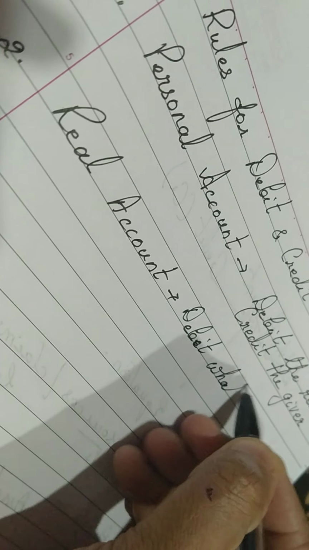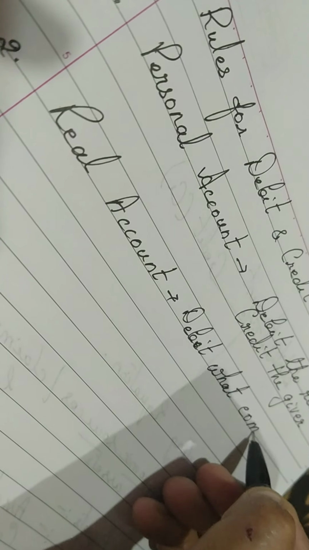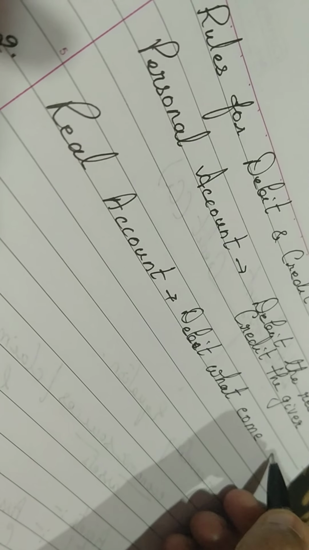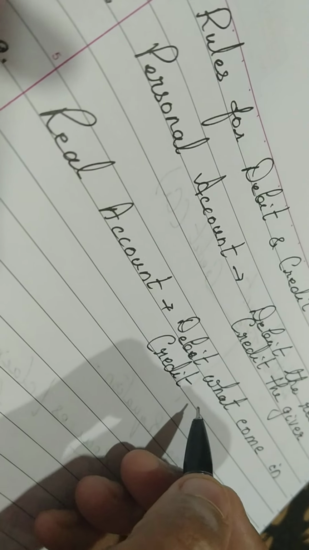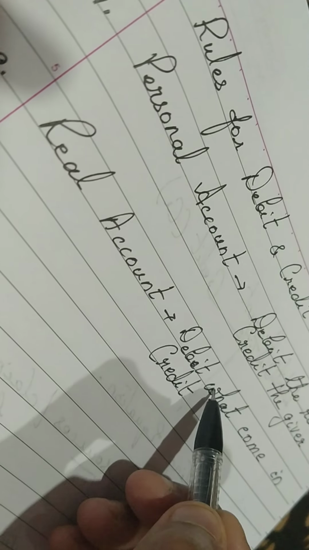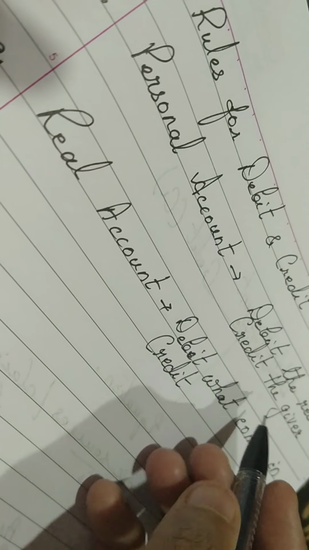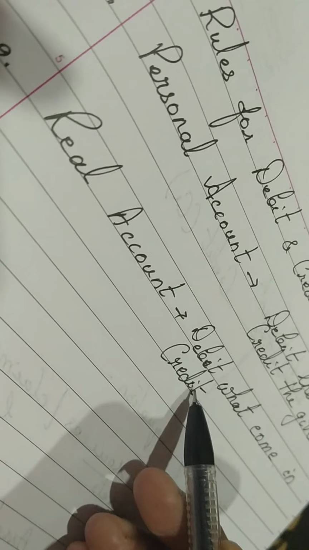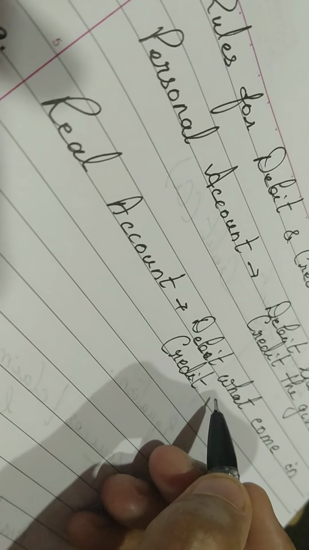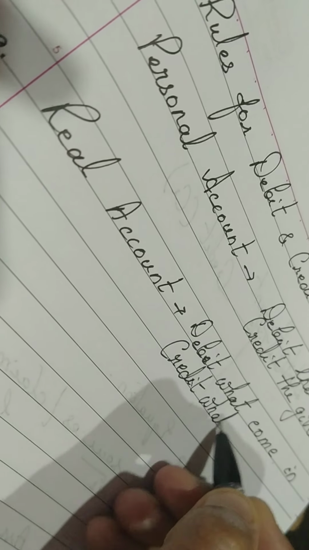Real account says to debit what comes in, in the sense into the organization. Real account means properties and assets of the organization. If they are coming in, debit it. If they are going out, credit it. For example, when we purchase furniture, it is coming in, so we will debit furniture. If you are selling furniture, furniture is going out of the organization, so we will credit it. Credit what goes out.